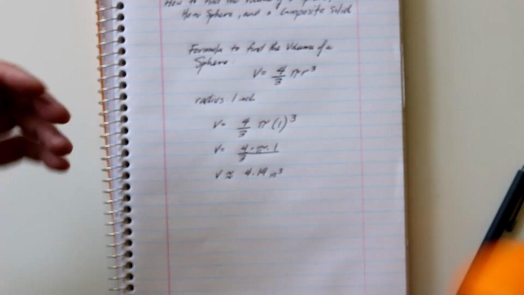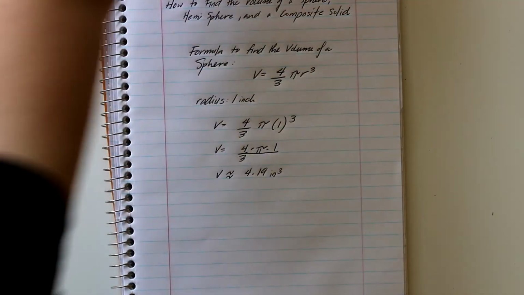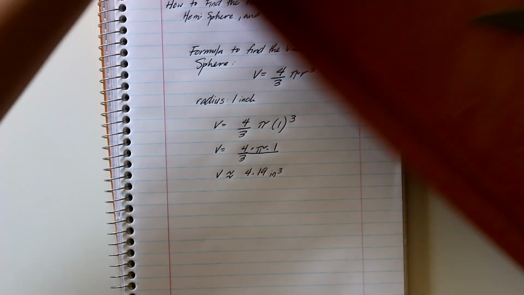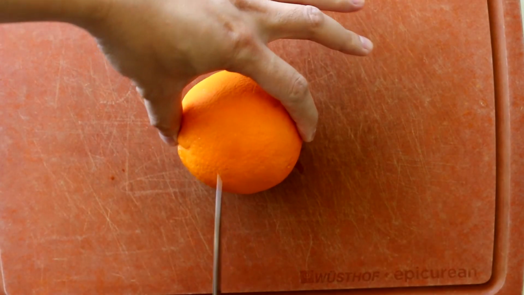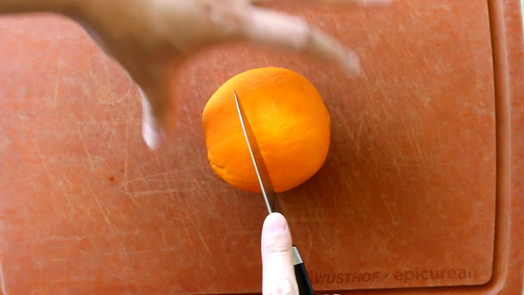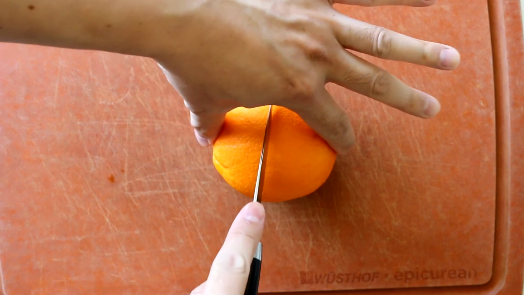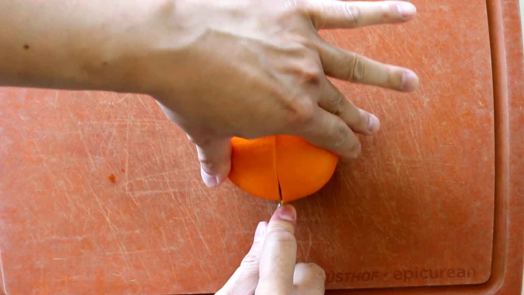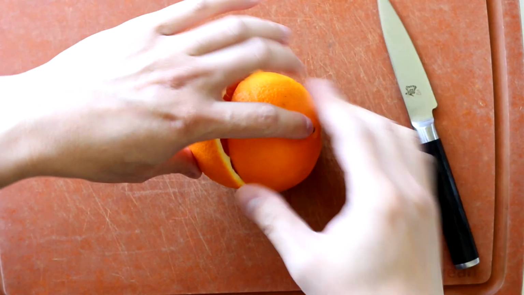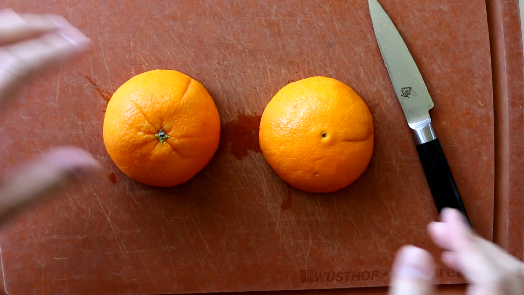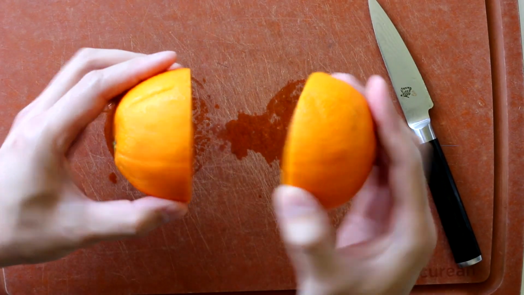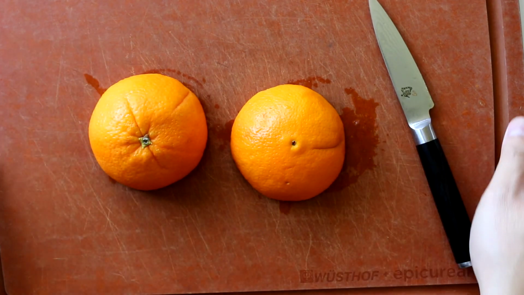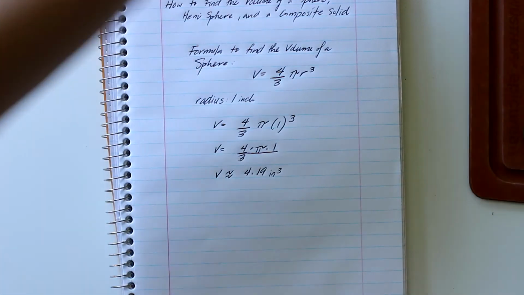So a hemisphere, gotta make sure I'm cutting it right down the middle. There you go. That is a hemisphere. It's half of a sphere. That's what we call a hemisphere.